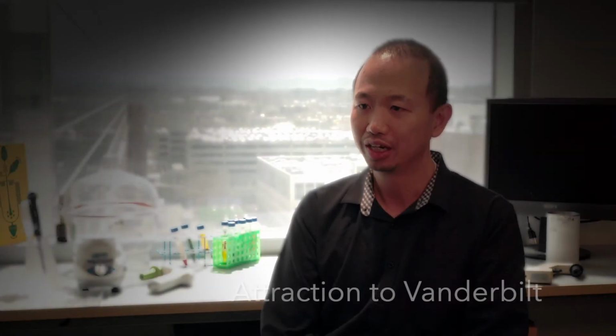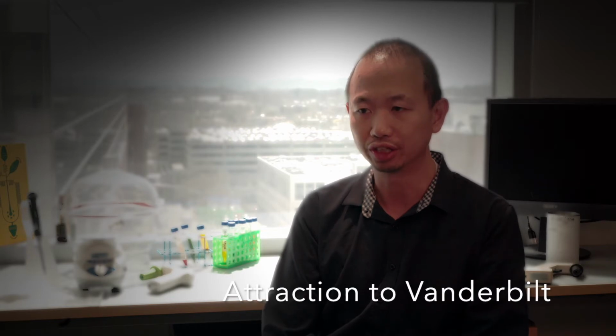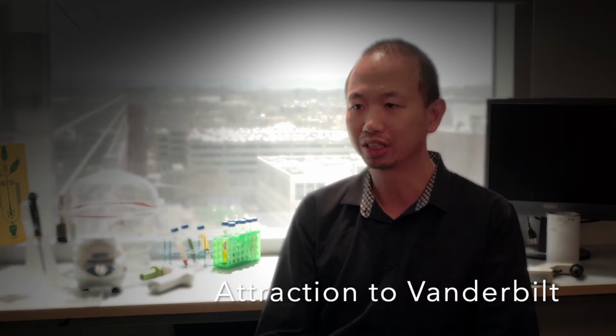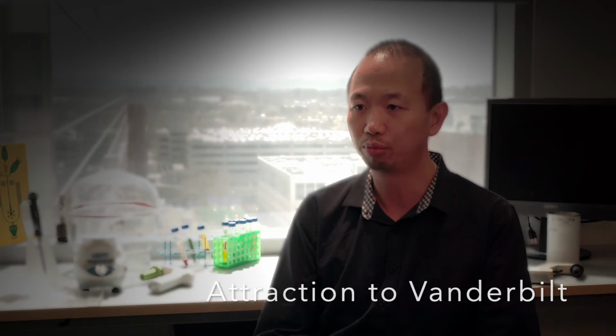Modern science is changing from a more investigator-driven approach to a more team science-based approach, which means that a single lab cannot perform all the experiments required for a specific research project. And what attracted me to Vanderbilt the most is the collaborative atmosphere. A lot of this is by design, right? Because I think Vanderbilt as a campus is designed to be very spatially compact, so everything is within walking distance.